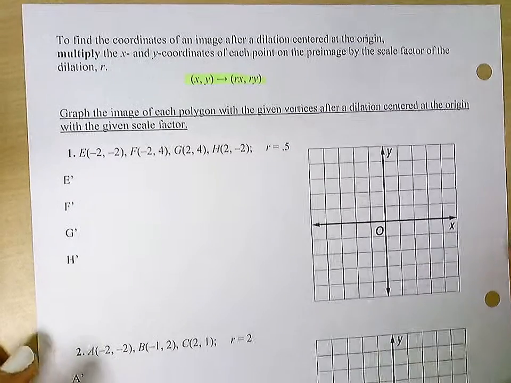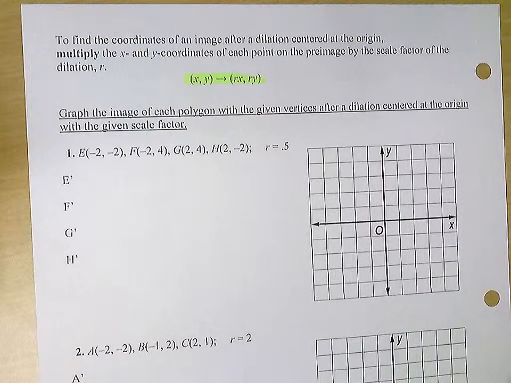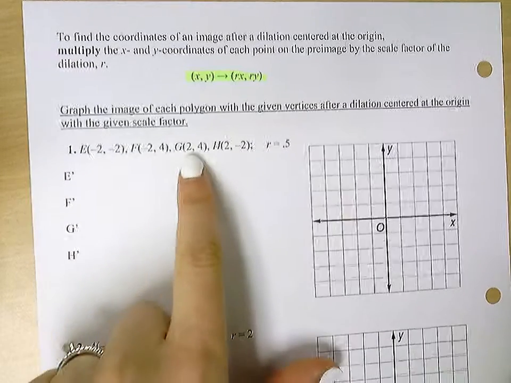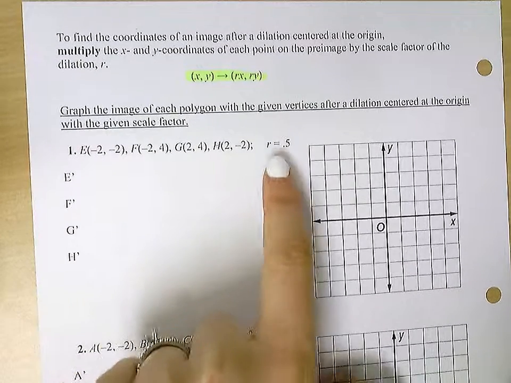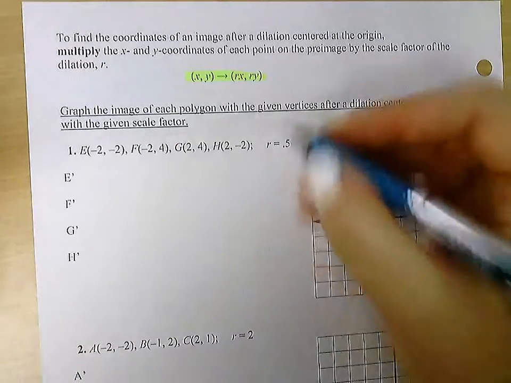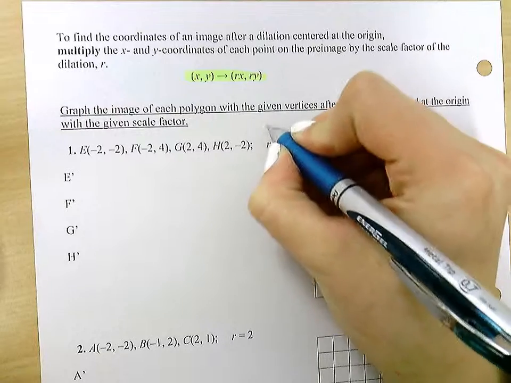So in the examples below, we want to graph the image of each polygon with the given vertices after a dilation centered at the origin with the given scale factor. In number 1, we have points E, F, G, and H. And this r value here is our scale factor of 0.5 or 1/2.